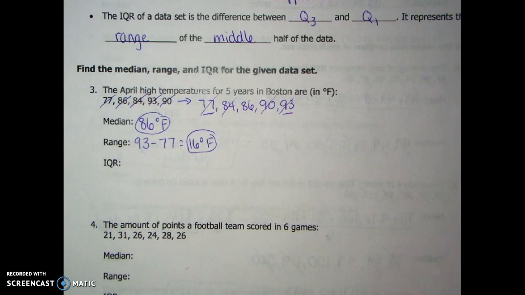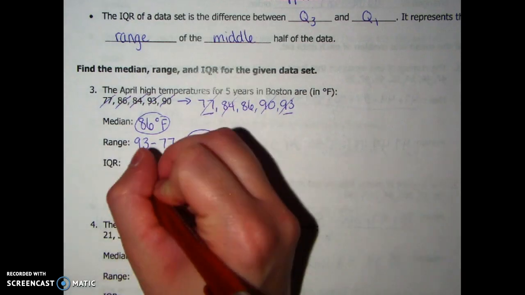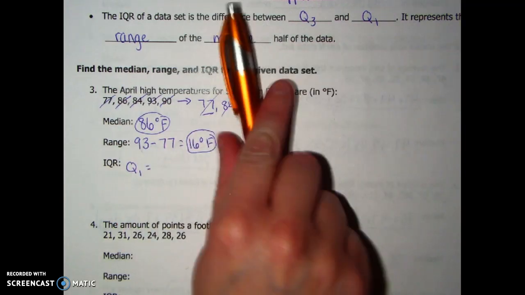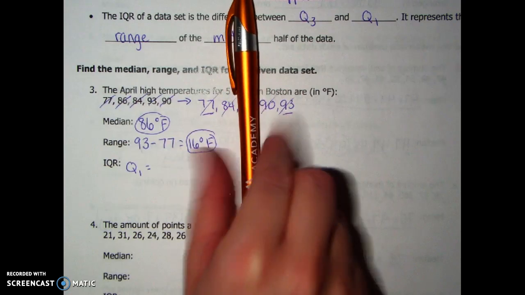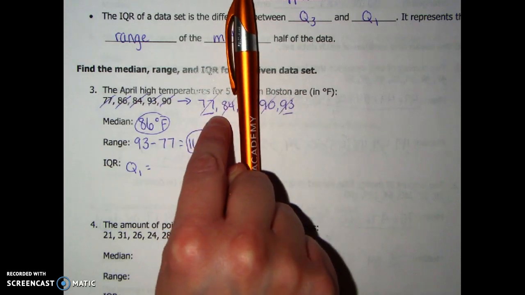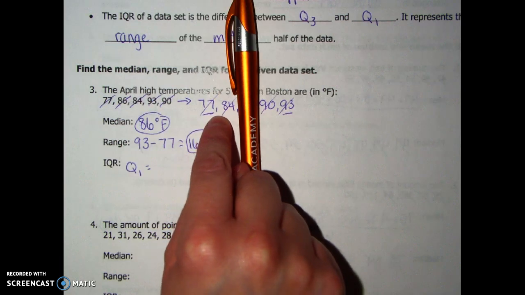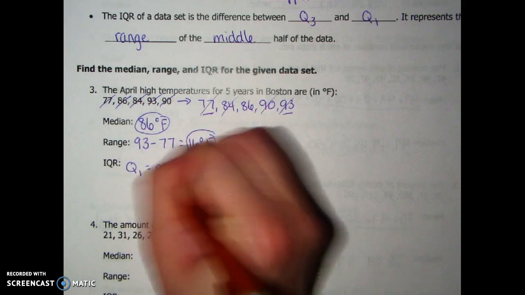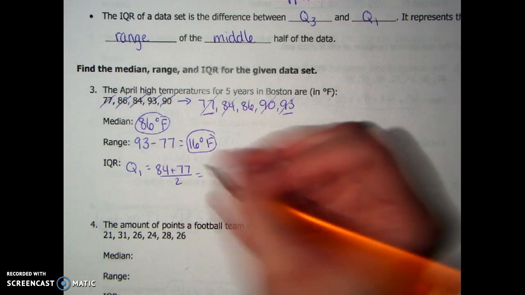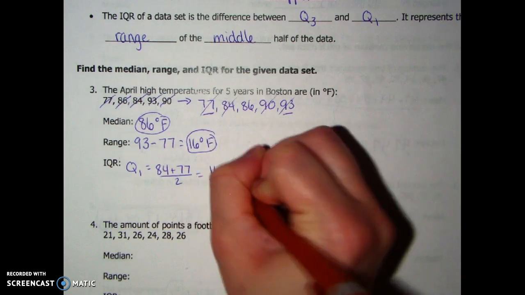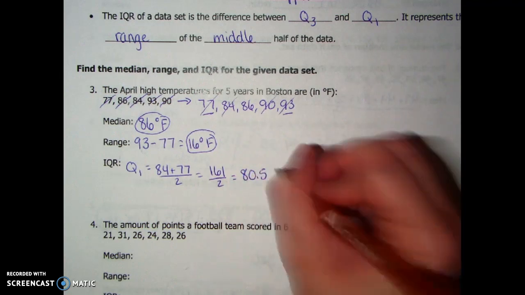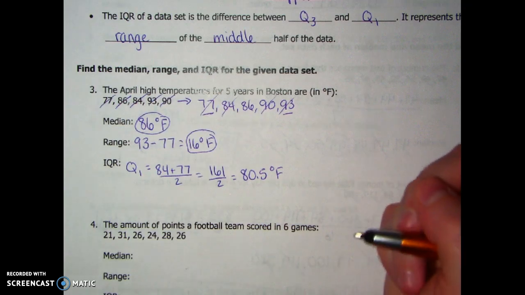And for the IQR, we're going to have to find Q1 and then Q3 and then subtract them. So for Q1, I need the median, leaving out this 86 right here. I need the median of these two numbers. And to do that, because there's only two numbers, I'm going to have to add them together and divide by 2. So 84 plus 77 divided by 2, that's 161 divided by 2, and that's 80.5. You can put degrees Fahrenheit if you want.